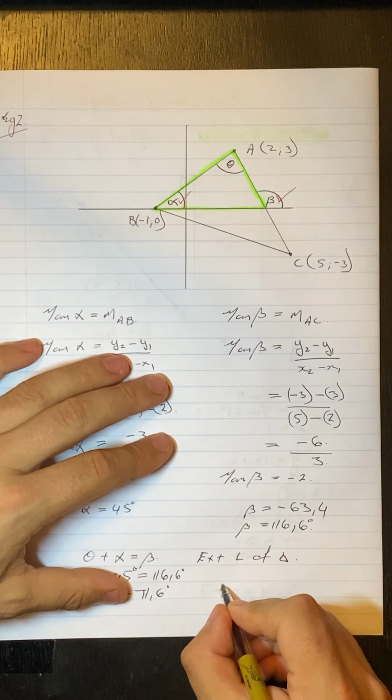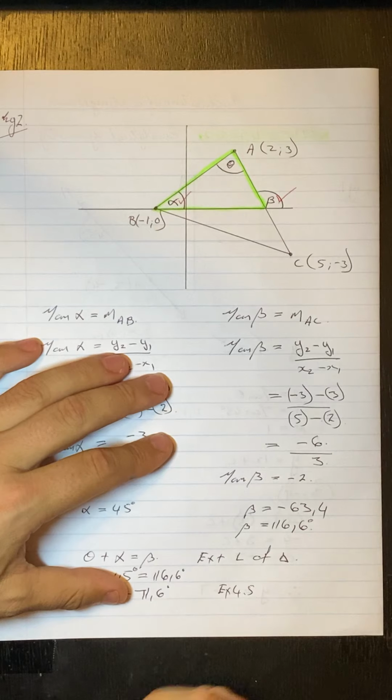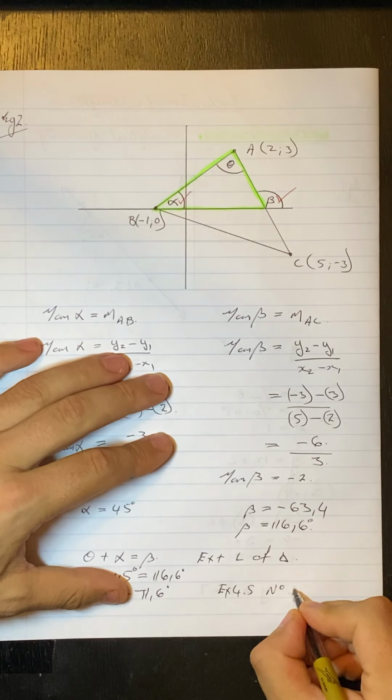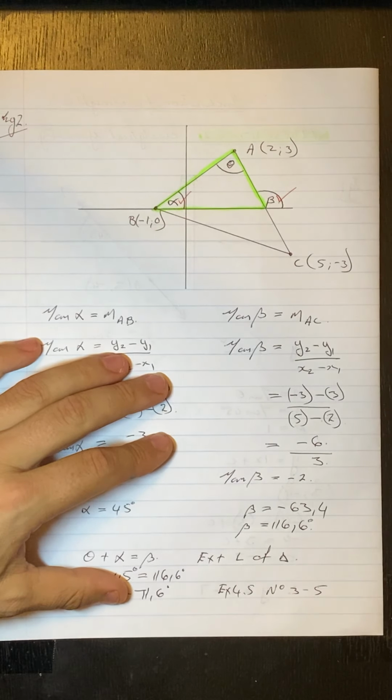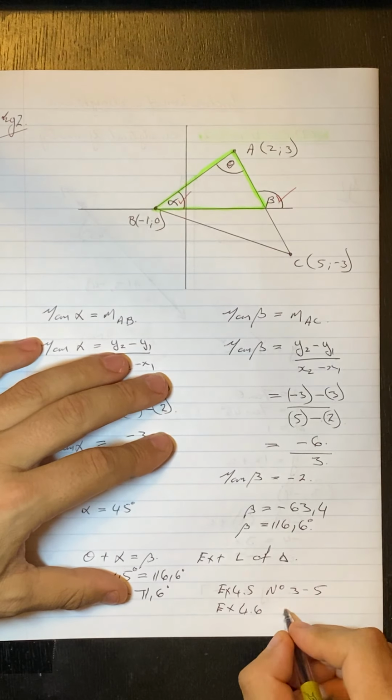Grade 11s, I would like you to do exercise 4.5, number 3 to 5, please. And then exercise 4.6. And that's that.